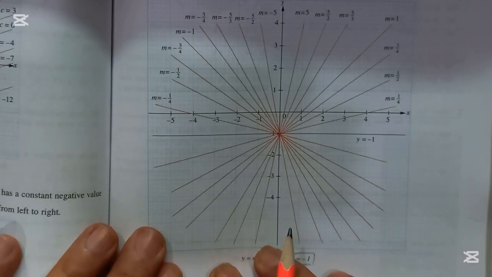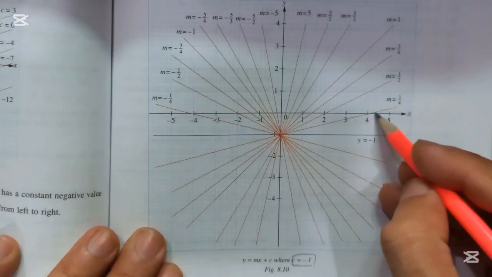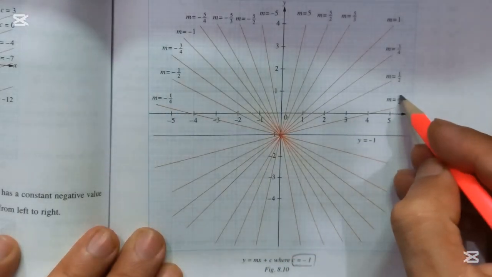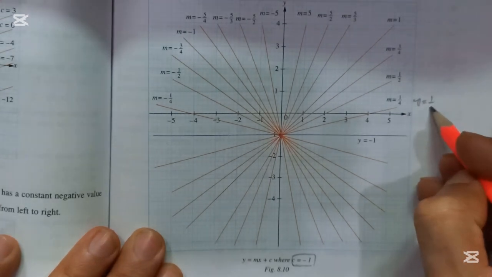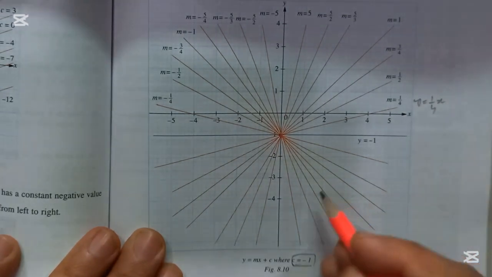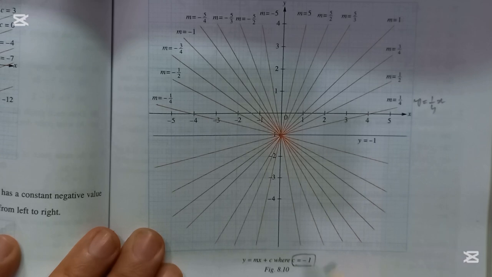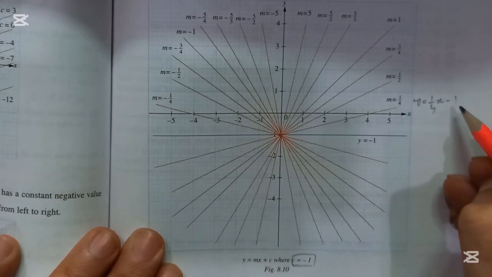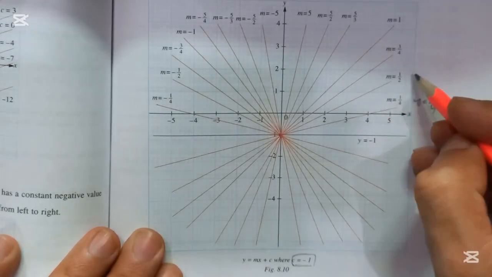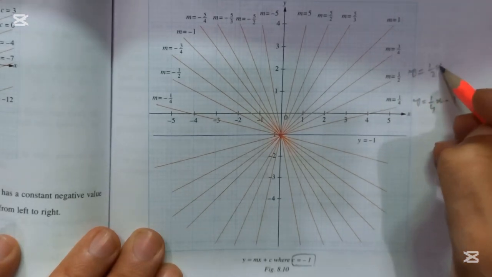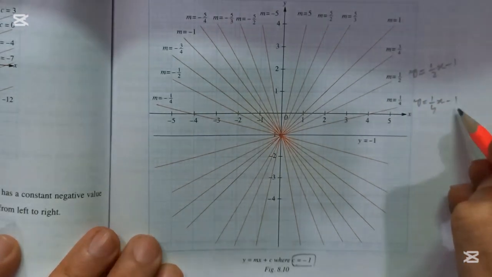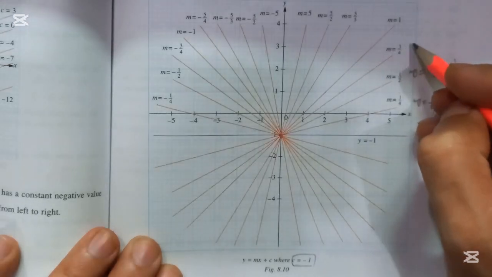So for example, if we are required to write the equation of this line, the gradient is given, so y is equal to 1 by 4x and c is -1, so that's why -1 is here. The equation of this graph will be y is equal to 1 by 2x -1, because -1 will be the same for all the graphs.